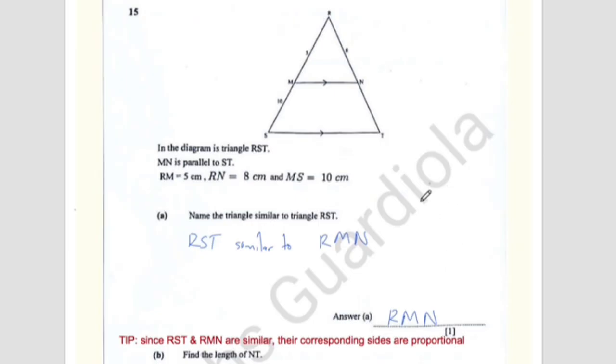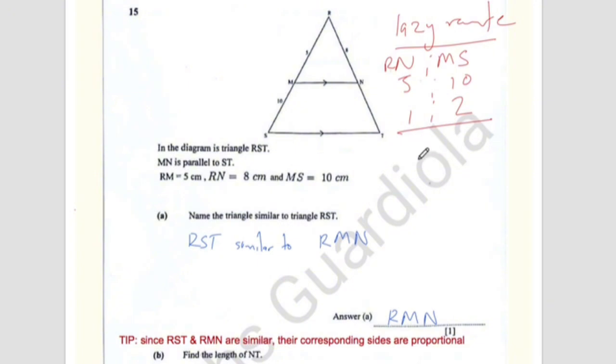Now, we can also use a lazier method, which I want to call the lazy method. Here you can already see that the ratio of 5:10 is 1:2 if you reduce it to its lowest terms. If the ratio is 1:2 from R to M and then from M to S, then it must also mean that from R to N and then from N to T should also be 1:2.